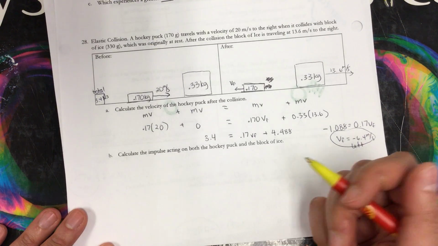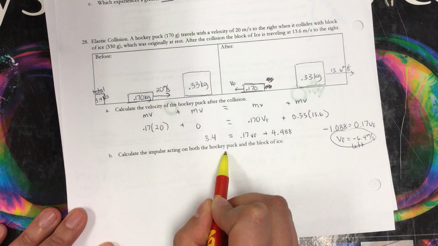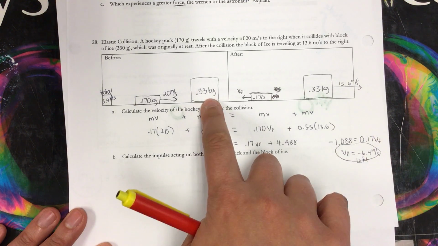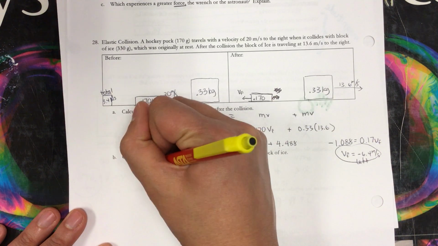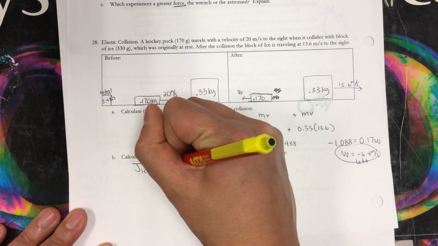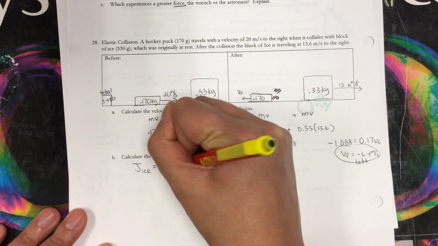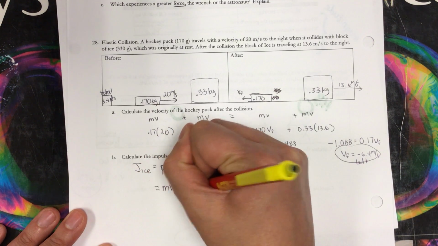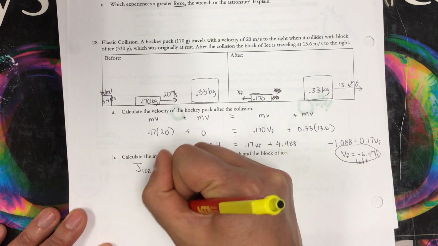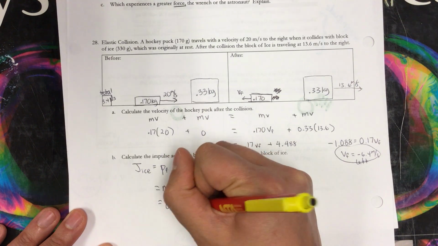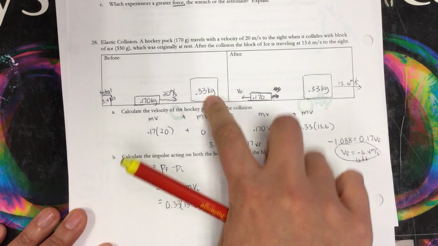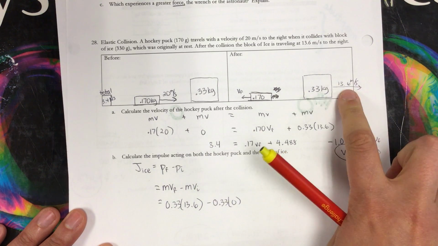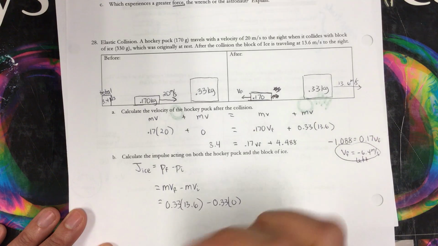Impulse on the hockey puck then. It asks for both. I'm going to make it so I only need to do one. Ice is going to be easier to do because there's only one velocity for the ice. So I'm going to take the final velocity of the ice and the initial velocity of the ice, use them to calculate their initial and final momentum, and subtract. So originally it was at rest, velocity 0. At the end, its velocity is 13.6.